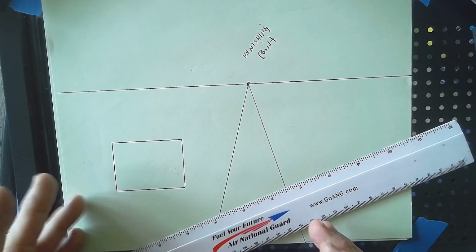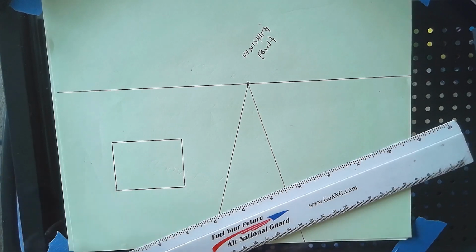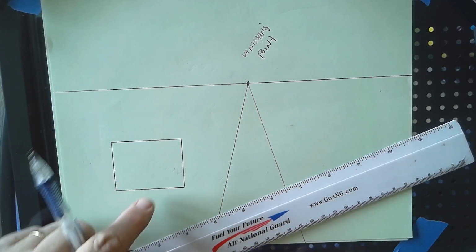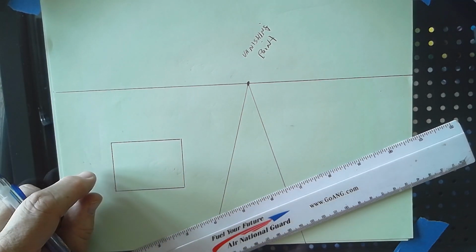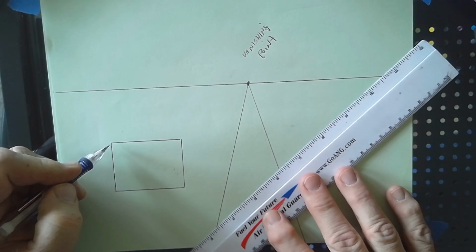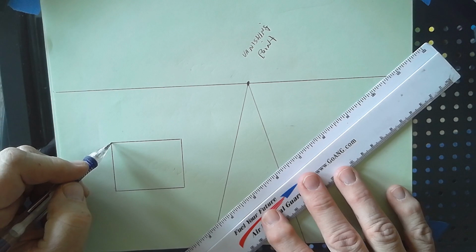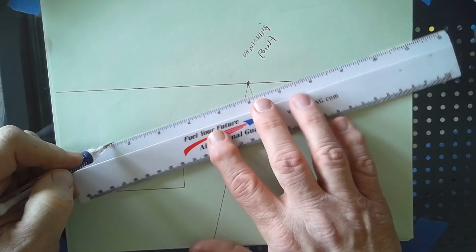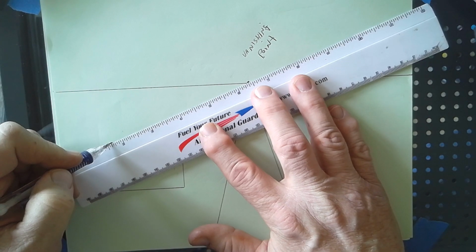So now for this square to become a box, I need a top and a side of the box. And so the first thing I'm going to do is I'm going to draw a line from the top left corner of this square, and it's going to go back toward the vanishing point.